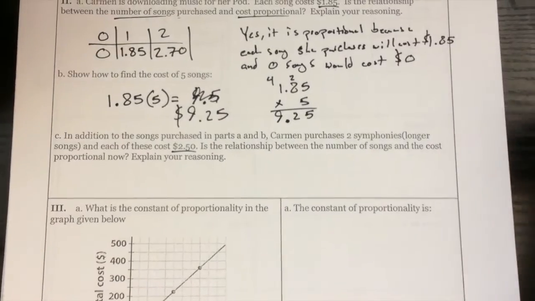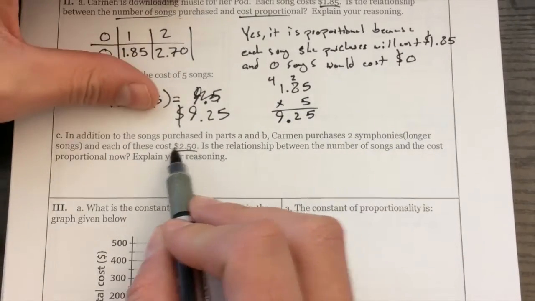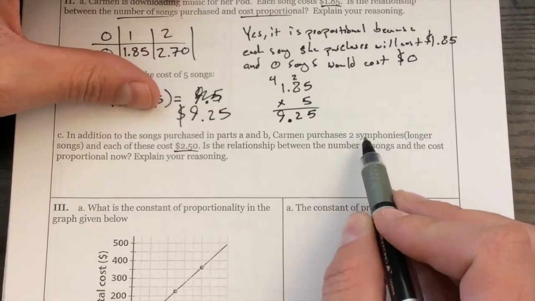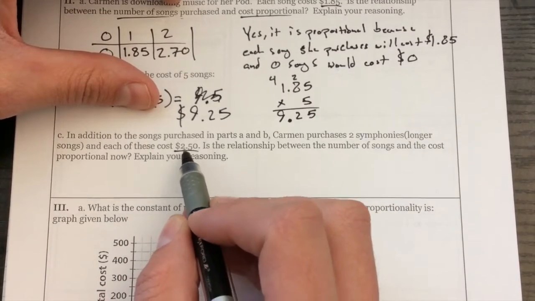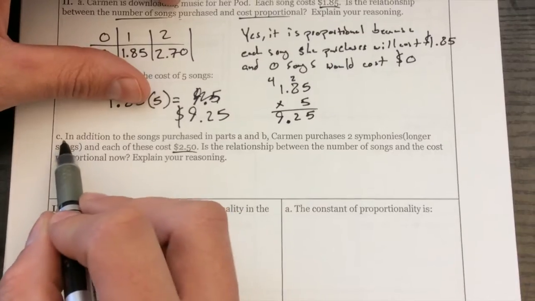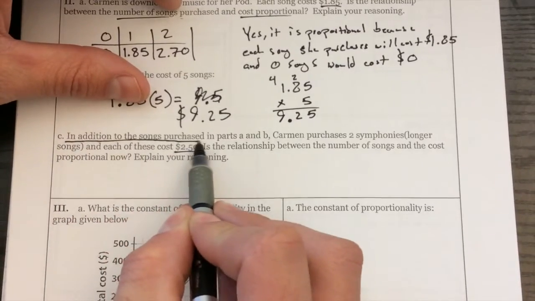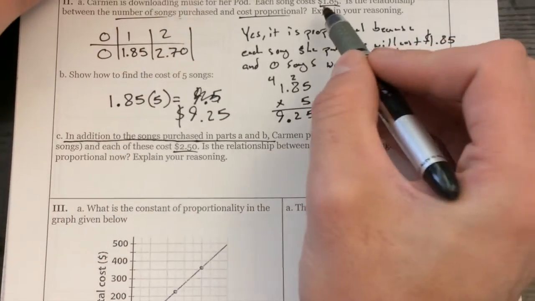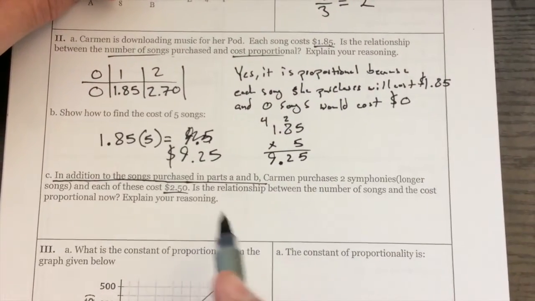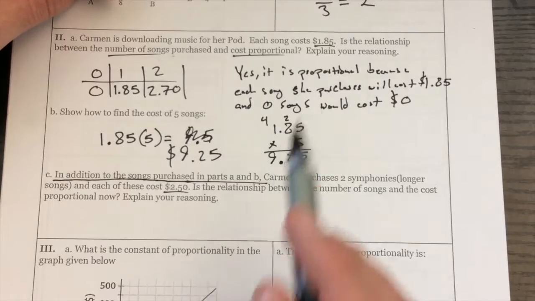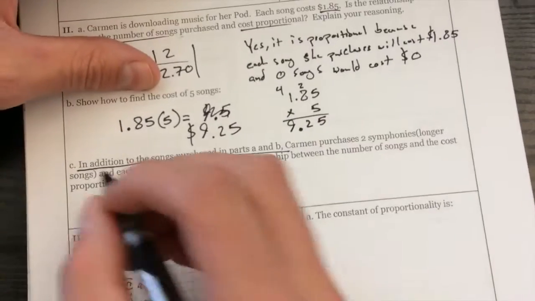Okay, quick little note here. If we were only buying the symphonies, each song would cost $2.50. So this would still be proportional. But since we said in addition to the songs purchased in parts A and B, now we've changed the price per song. It's not $1.85 anymore. So this is not proportional because each song doesn't cost the same amount.